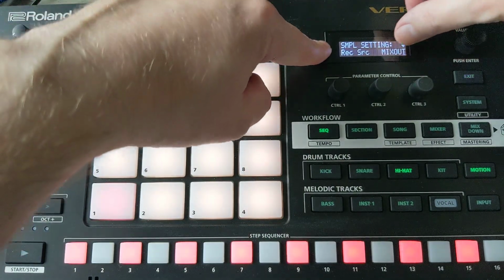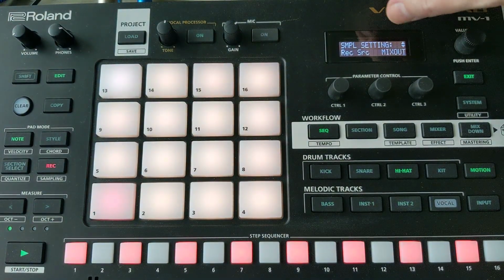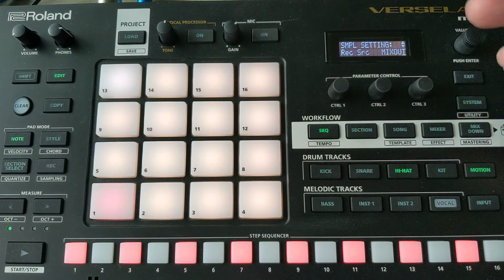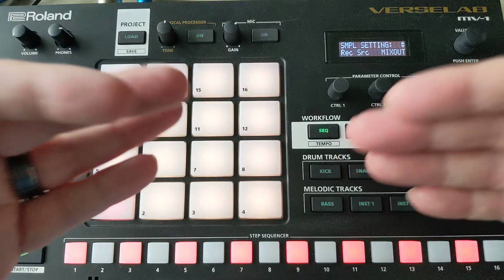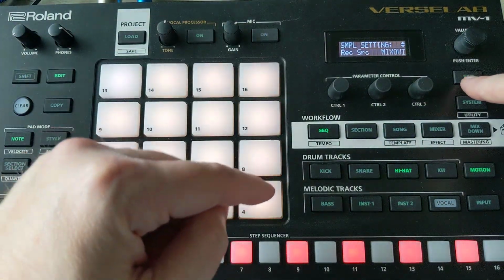At the bottom is mix out, and we're going to use that first as an example to see how this actually works and what we're doing. Mix out means we're recording whatever is coming out from the speakers, whatever we hear. So we selected mix out, let's just hit exit.